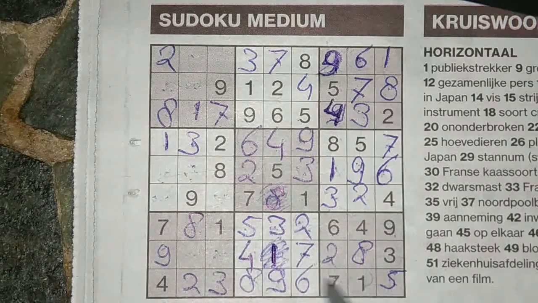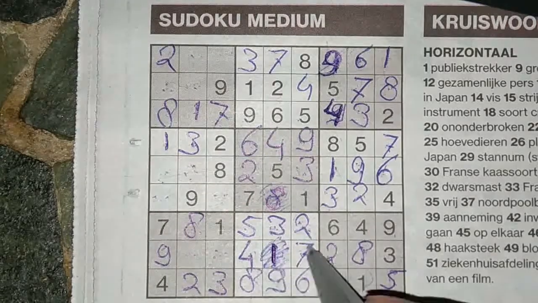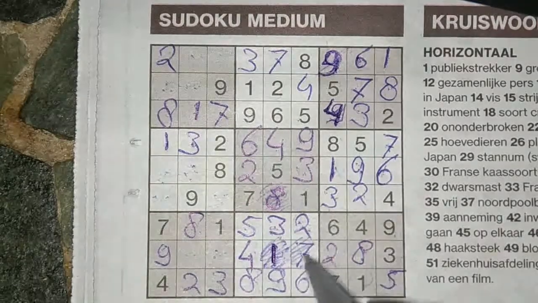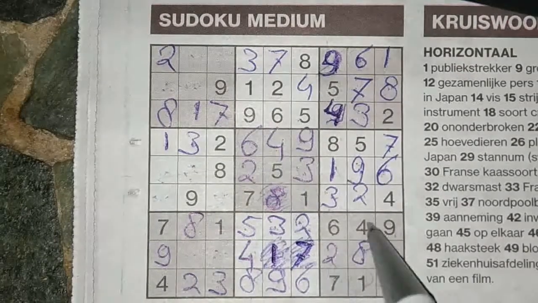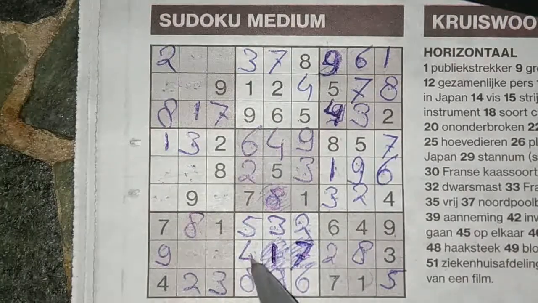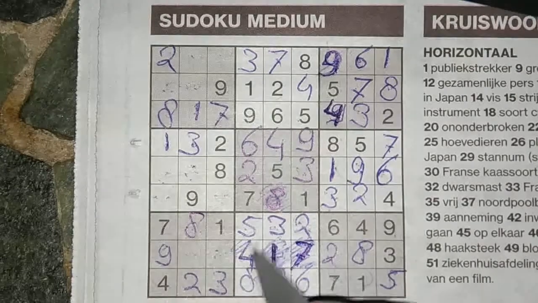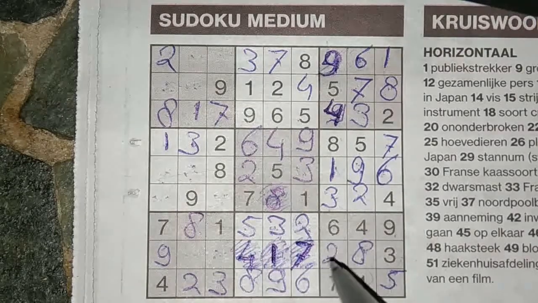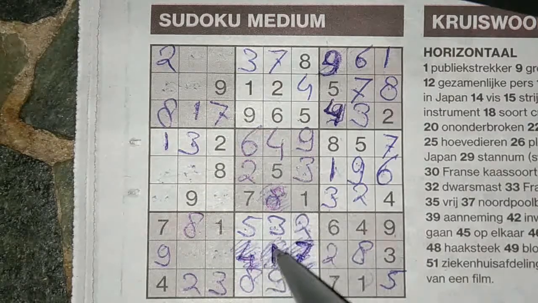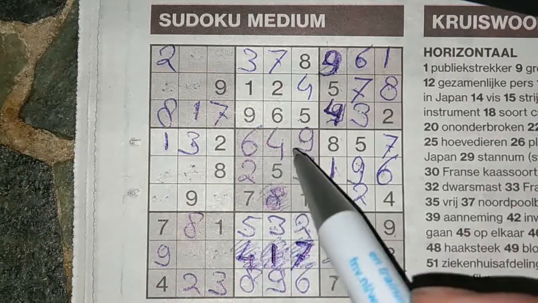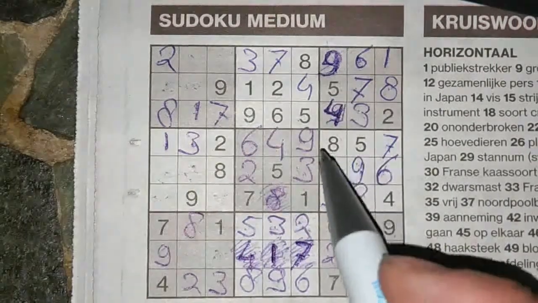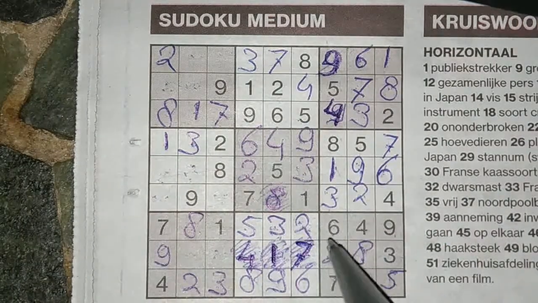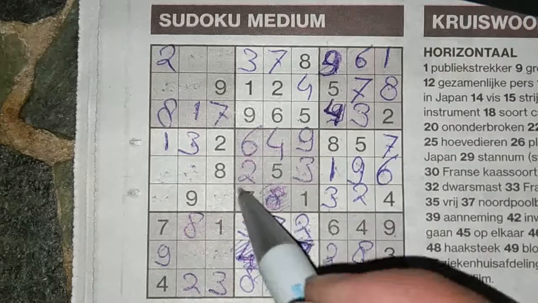7. So one of these two must be a 7. I see here 7. So this is also correct. Then we have a 4. This is a 4. Correct. Seven here, 7 there.